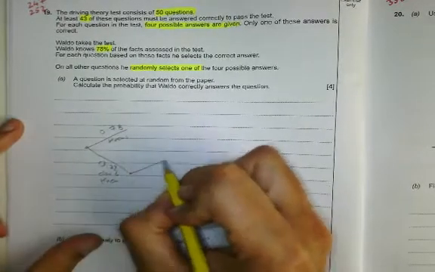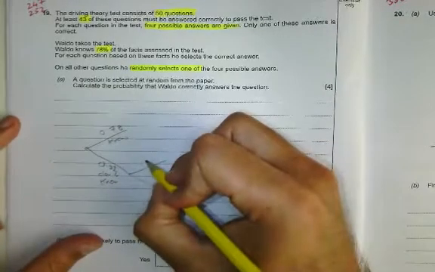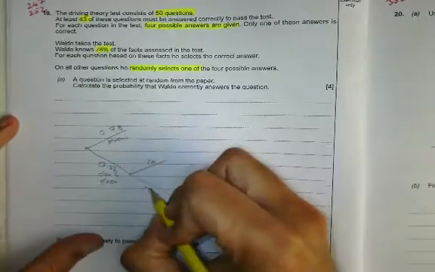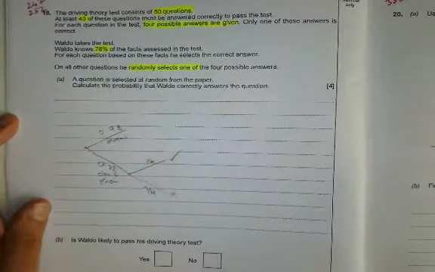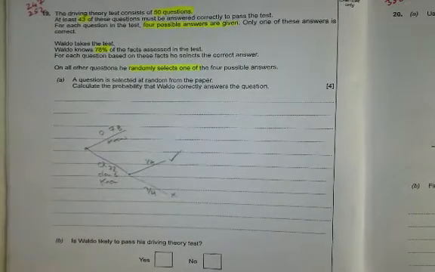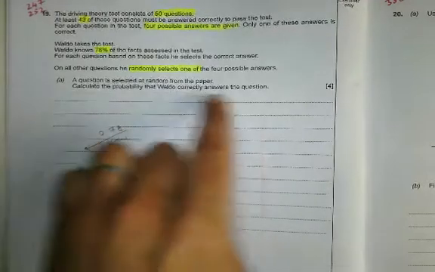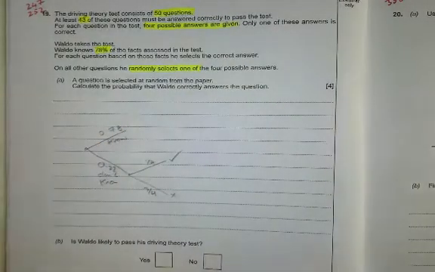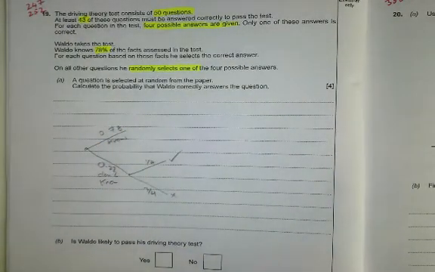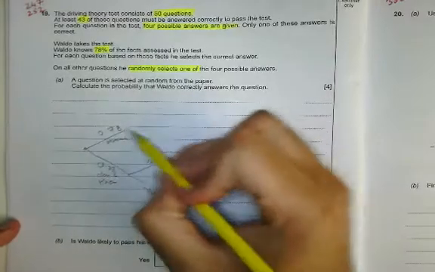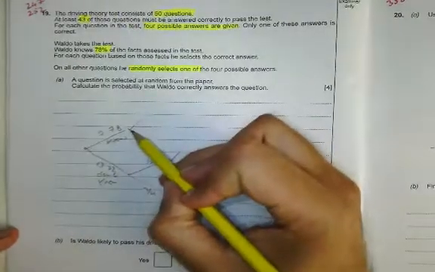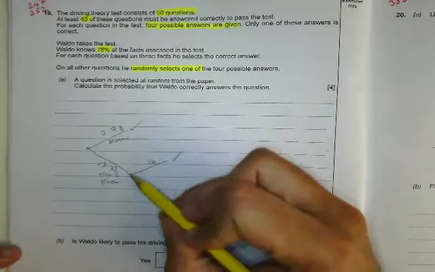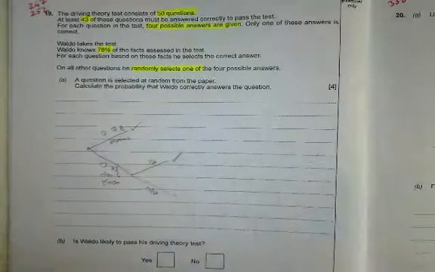Of the ones that he doesn't know, he's got a 1 in 4 chance of getting it right and a 3 out of 4 chance of getting it wrong. And we want to now calculate the probability that Waldo correctly answers the question. Now, there are 2 ways here to get through this tree diagram. The reason, by the way, that we haven't got another branch is because if he knows the answer, he's getting it right, isn't he? There's no 1 out of 4, 3 out of 4, or anything like that for that. He only uses the 1 out of 4, 3 out of 4 if he doesn't know.